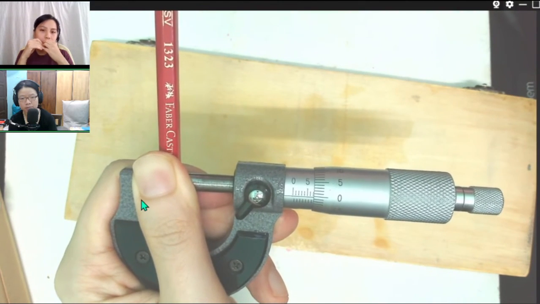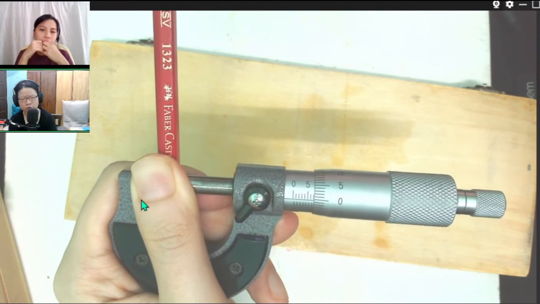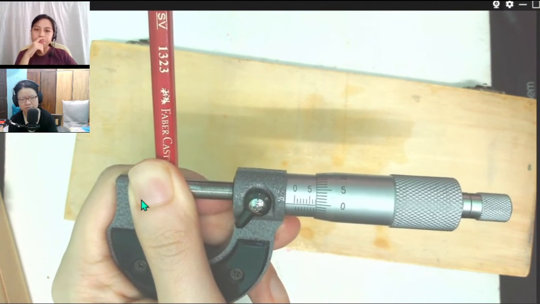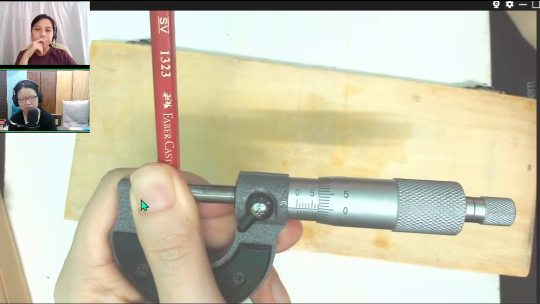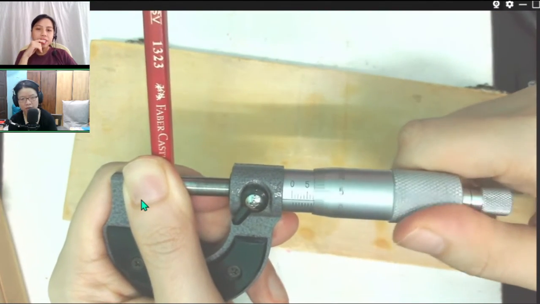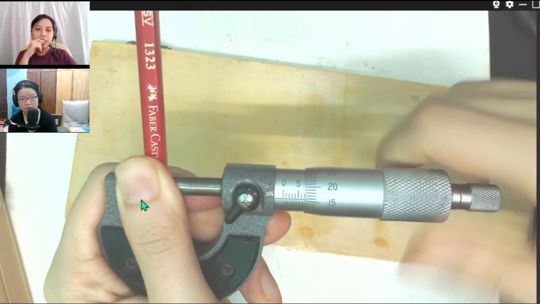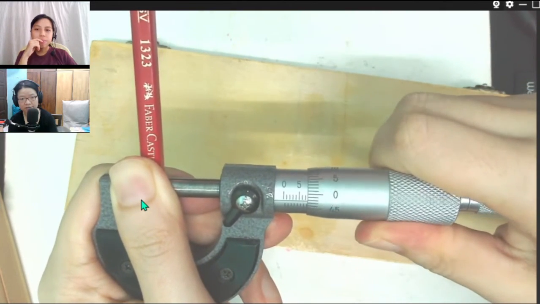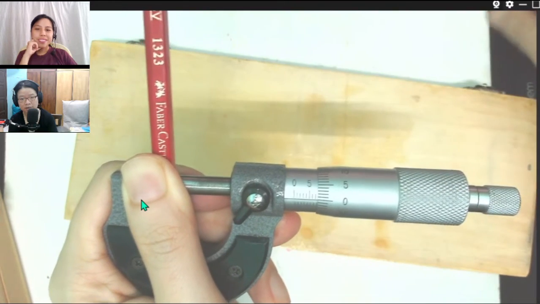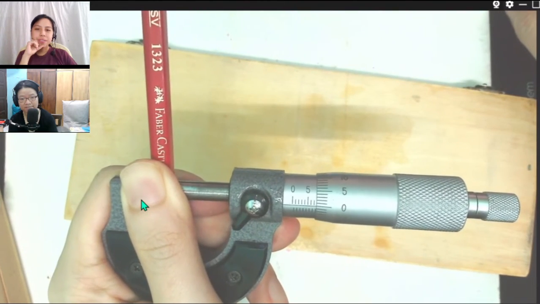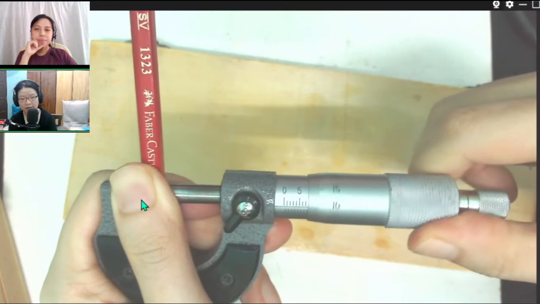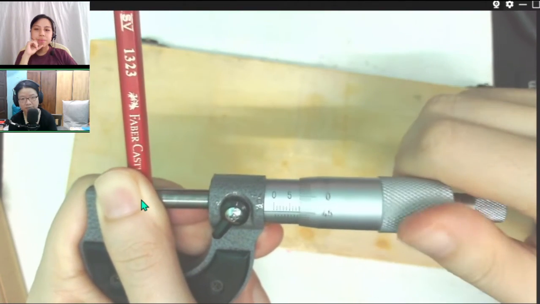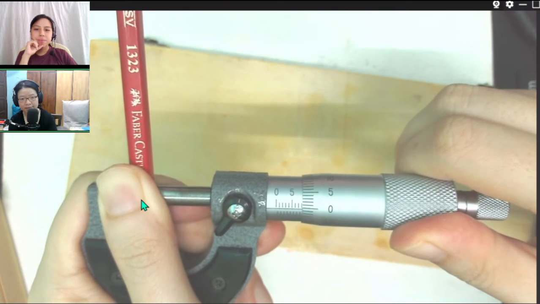It's at 5.2 mm. No, 7 mm. Right? 7 mm. So when I rotate to 50, 30, 35, 40, 45, 50, now it's 5.75. Rotate another complete cycle to another 50. We are now at 8.